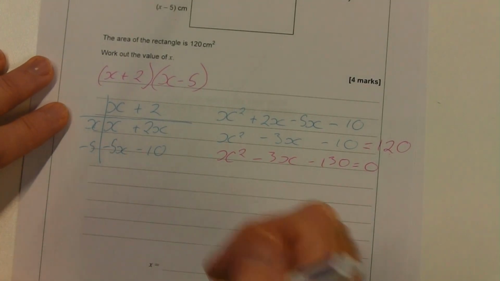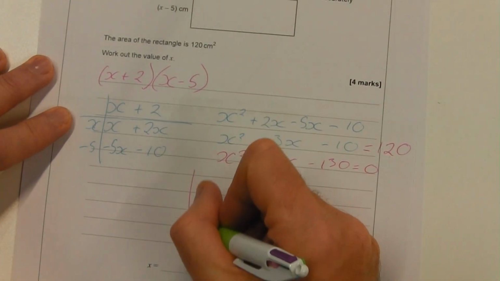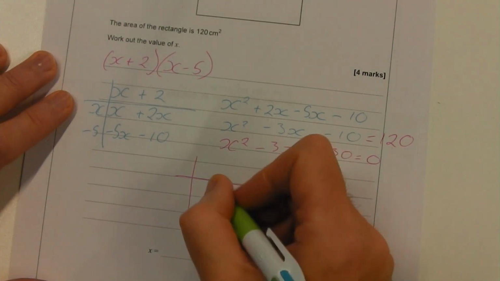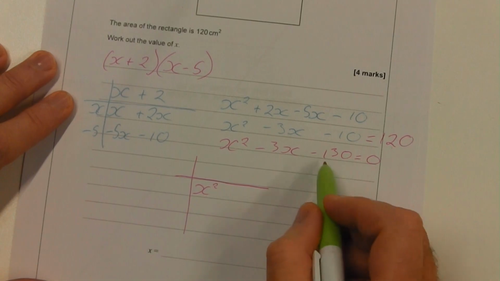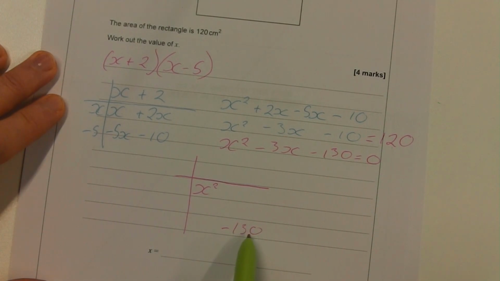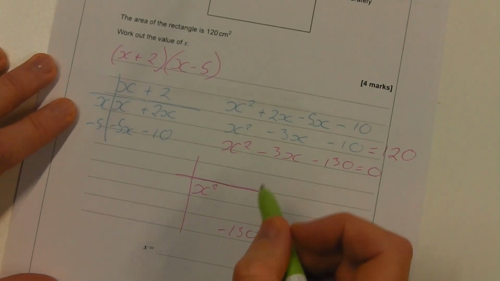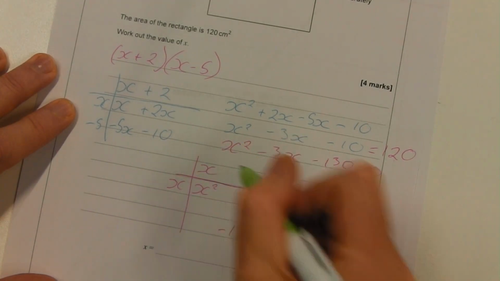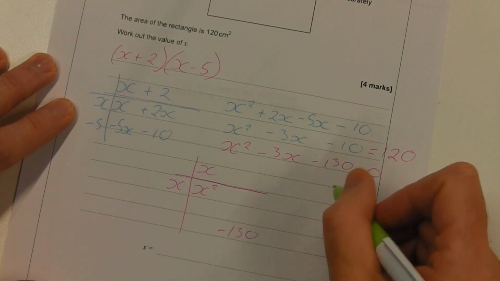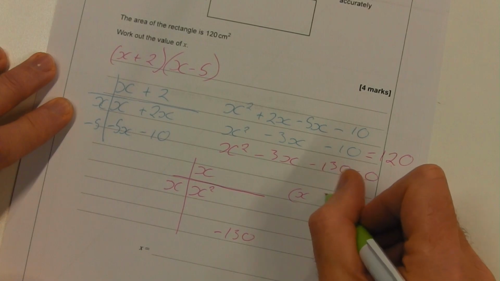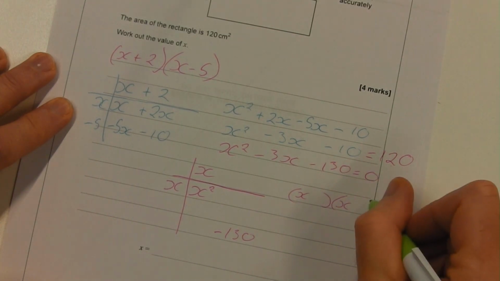I'm going to go back to using the grid, because I like factorizing these with a grid. It makes life easier. The x squared goes there, and the last part, the minus 130, is going to go here. Now we know that x squared is x times x, so in our brackets we've got x something and x something.